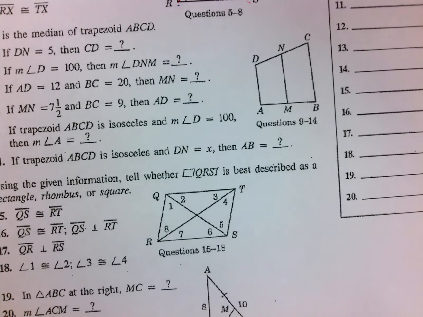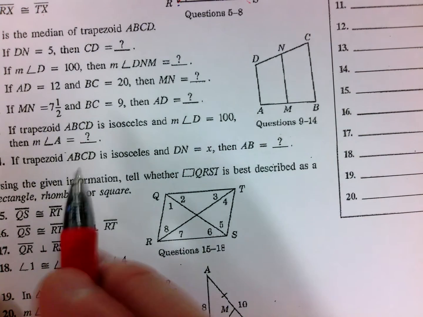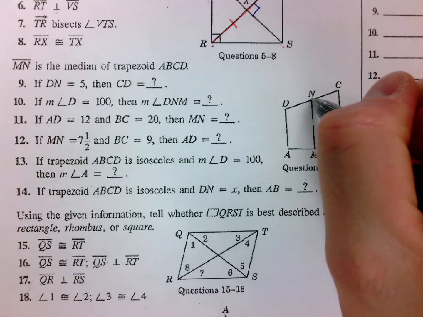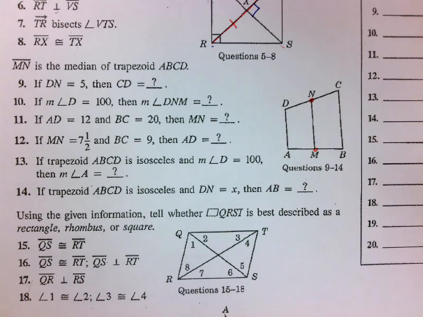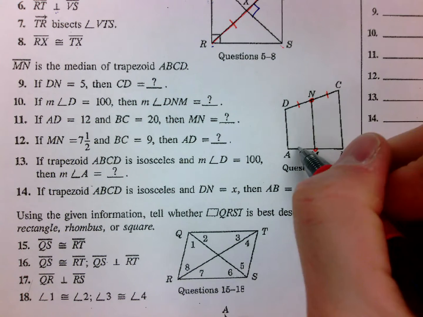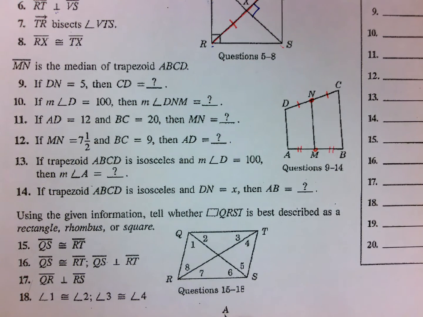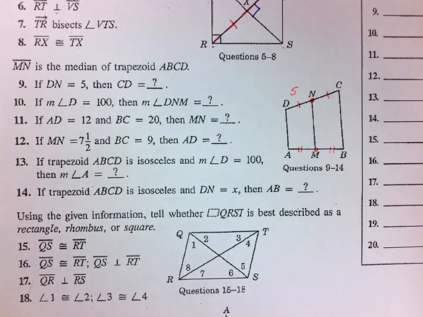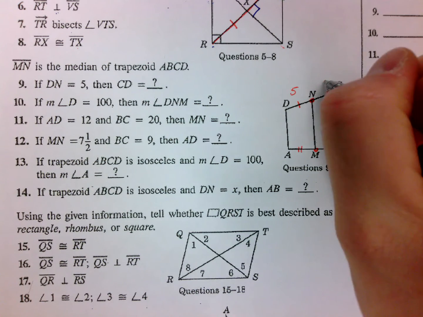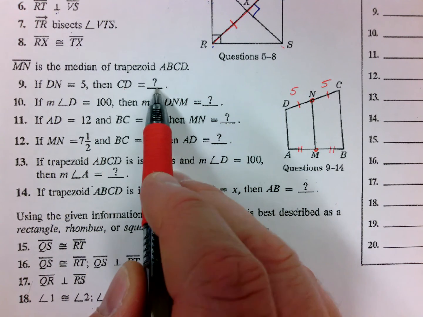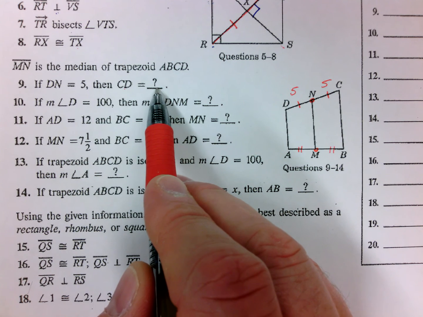Number 9 says that MN is the median. The median means that M is a midpoint and N is a midpoint. So it means this is congruent to that and this is congruent to that. N and M are midpoints. So if DN is 5, NC is also 5, and the length from C to D would have to equal 10. 5 plus 5 is 10.